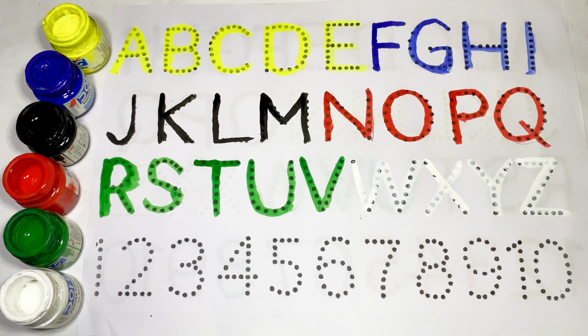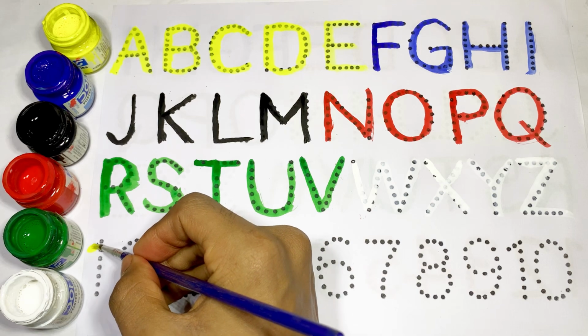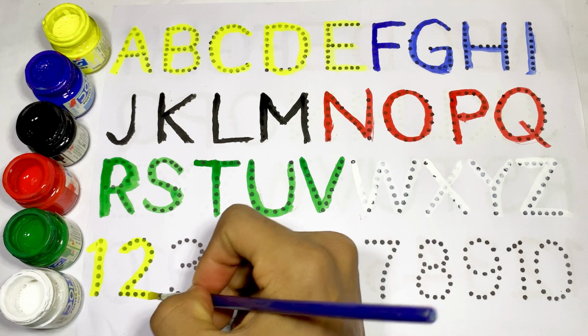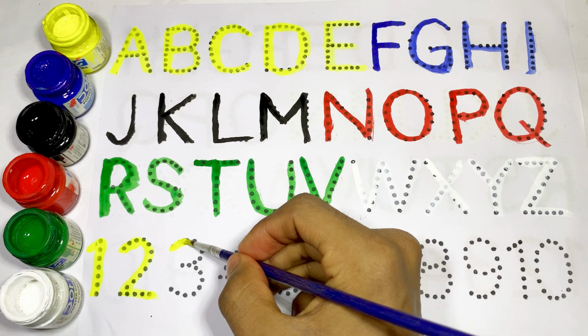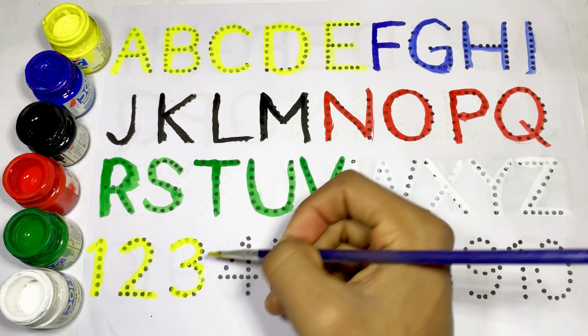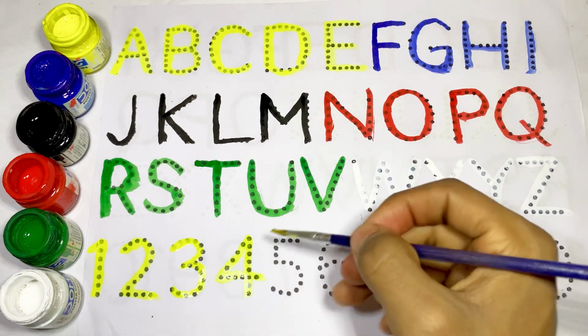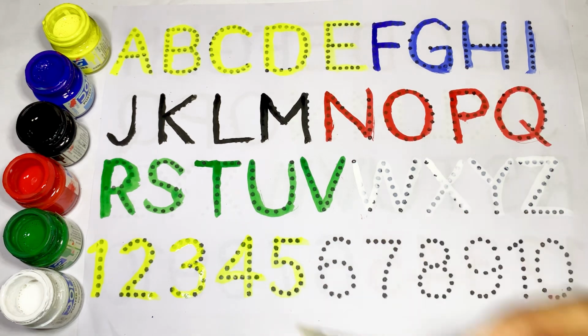Now it is numbers. First is the number 1. The numbers of 1, and here is yellow color. Yellow color. O N E, 1. T W O, 2. Kids, again use yellow color and draw 3, T H R E E, 3. 4, F O U R, 4. 5, F I V E, 5.